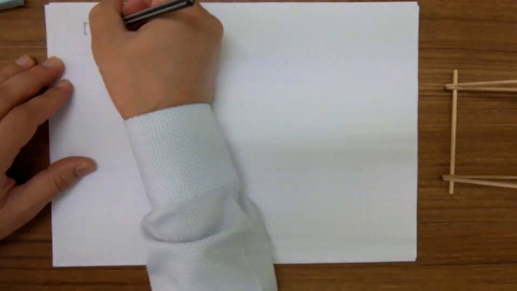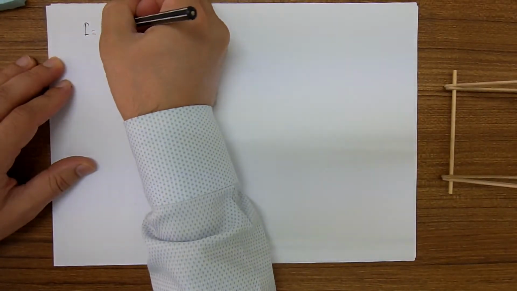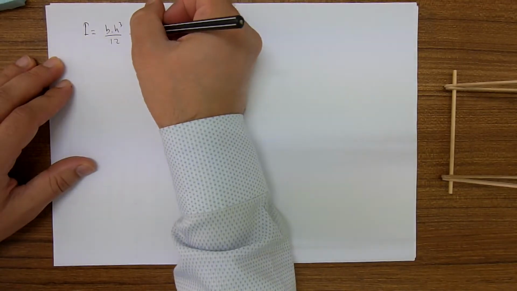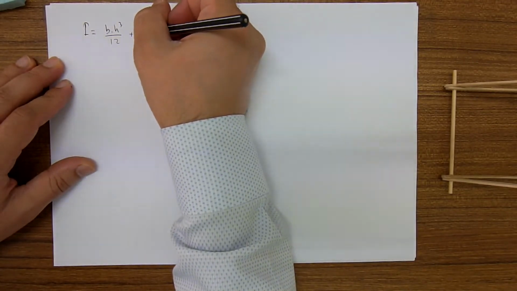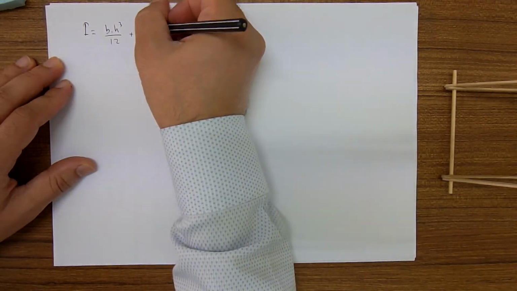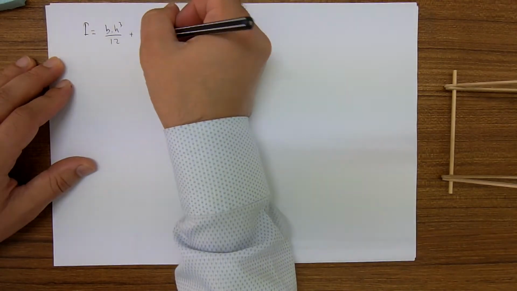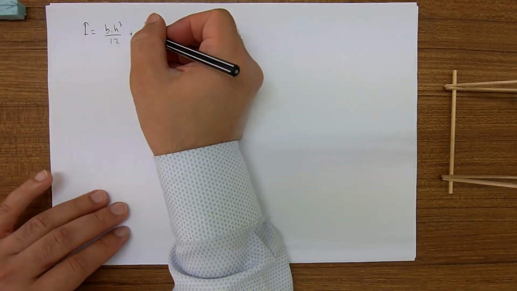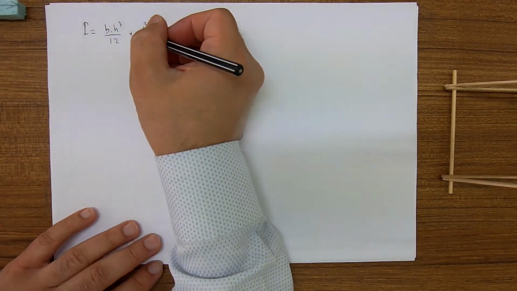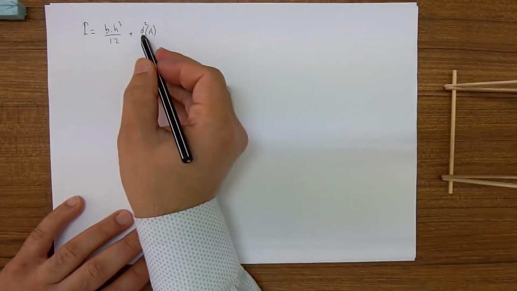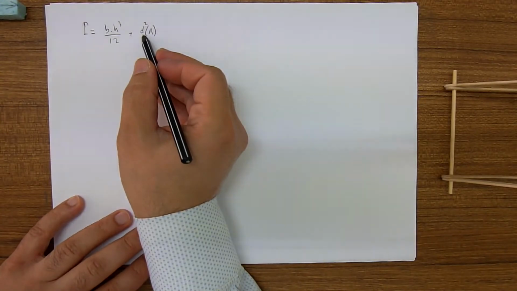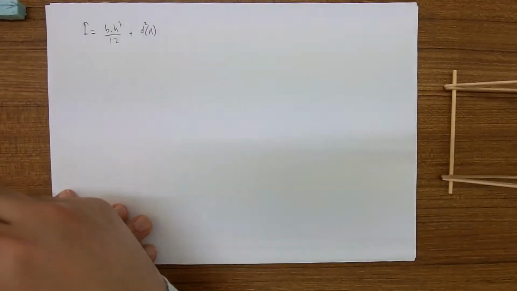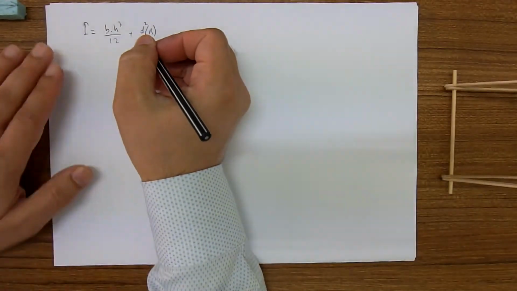I is equal to BH cubed over 12 plus d squared times A. So you can say d or y for this term, and it is the distance between the centroid of the chosen area and the centroid of the whole section.